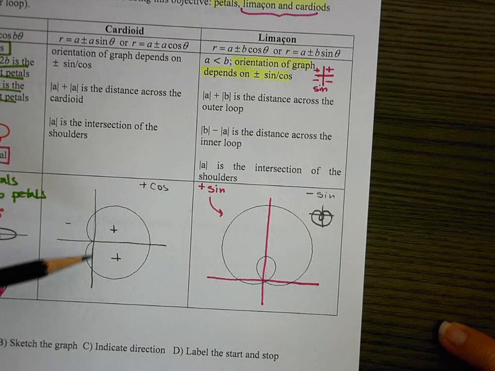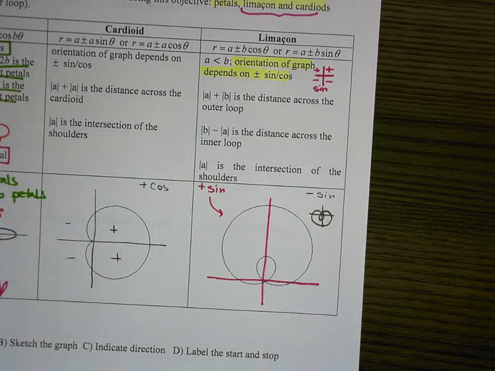So then a negative cosine graph would just be reflected across the y-axis, and so it would be over here somewhere, right? So we're just kind of tracing that one out. Okay, so that's how you tell the orientation, whether you're adding or subtracting sine versus cosine.